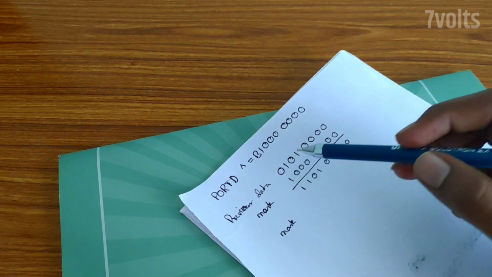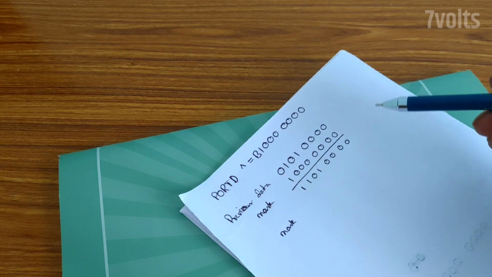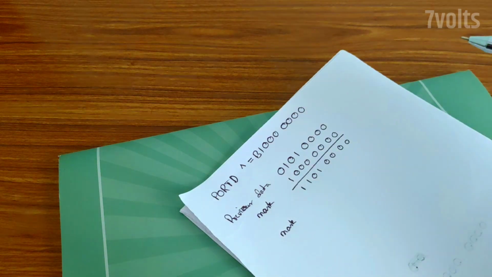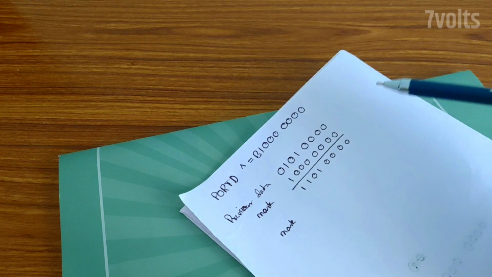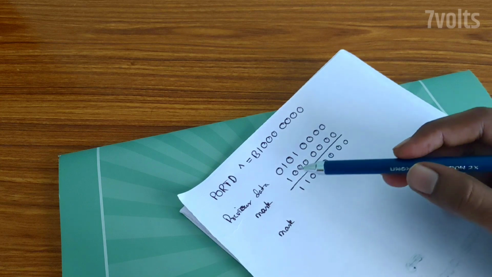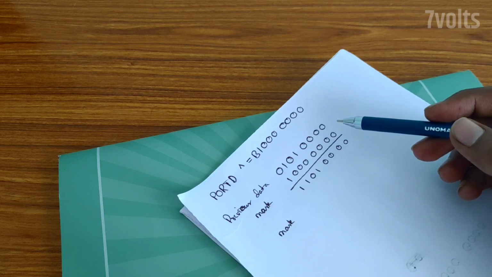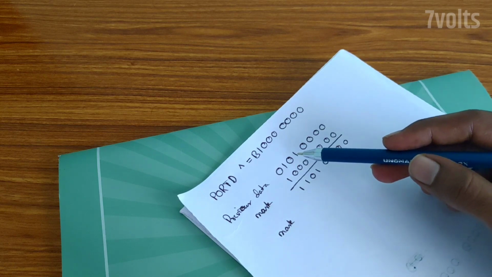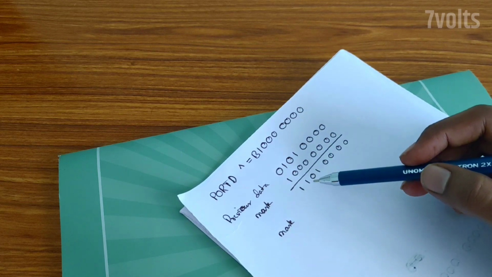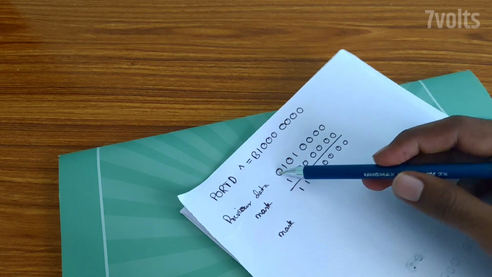Let us consider the previous data to be 0101 0000. Now let us perform an XOR operation between the previous data and mask data. We should be careful while deciding the mask data. We are considering zeros for the rest of the bits and only the 7th bit is 1. When we perform XOR operation between them, as we have seen in the XOR truth table, when either one of the inputs is high, the output will be high. So this is the output, and as you can see here, except for the 7th bit, all remain the same. So the 7th bit has toggled from 0 to 1.